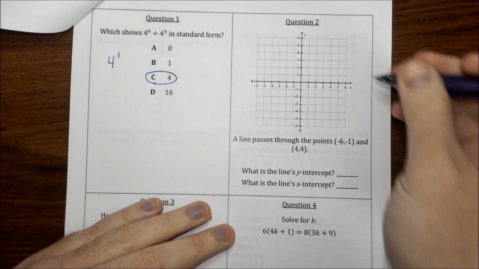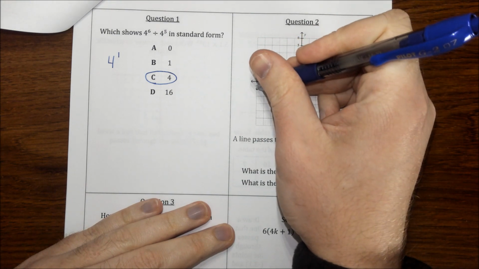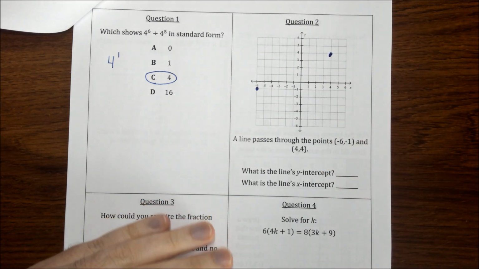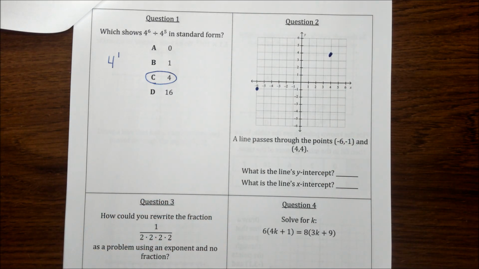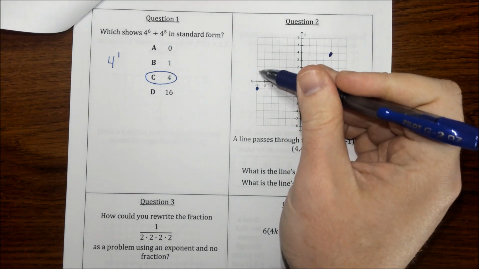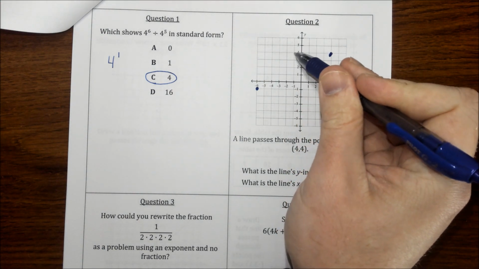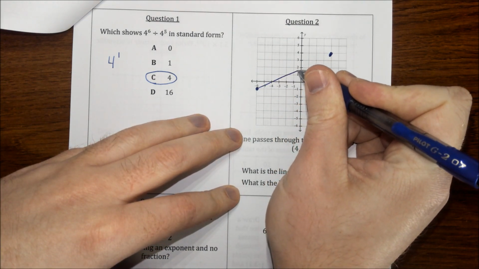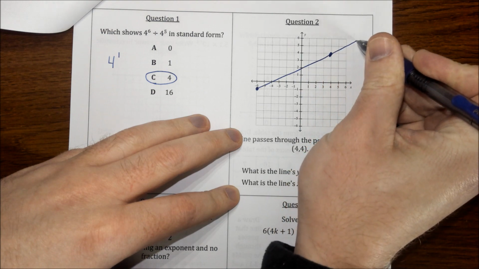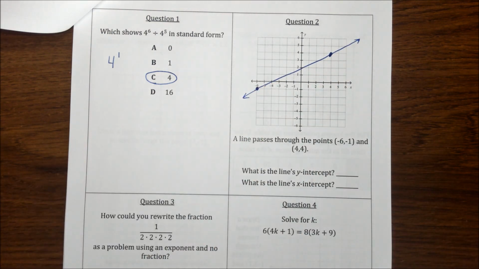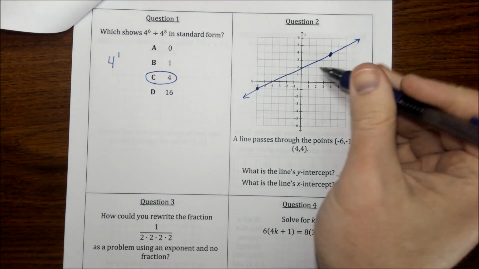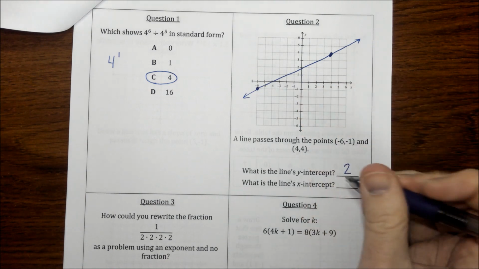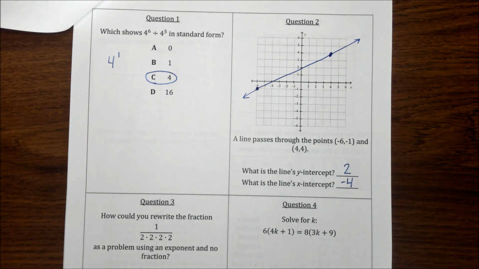Question 2 says a line passes through the points -6, -1, and 4, 4. What is the line's y-intercept? What is the line's x-intercept? So our line's going to go through here, here. Okay. So there's our line. The y-intercept is where it hits the y-axis. That's 2. X-intercept is where it hits the x-axis. That's -4.